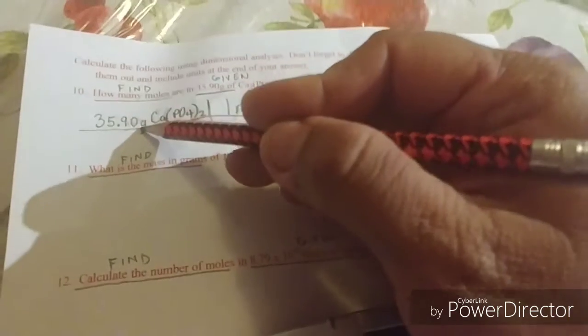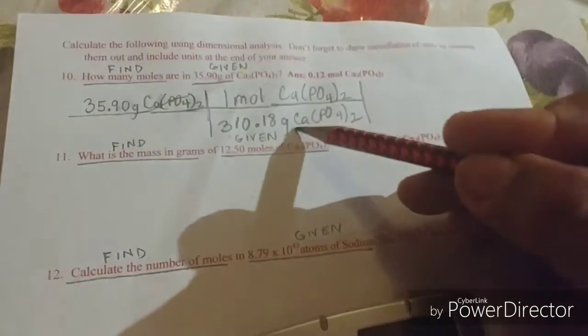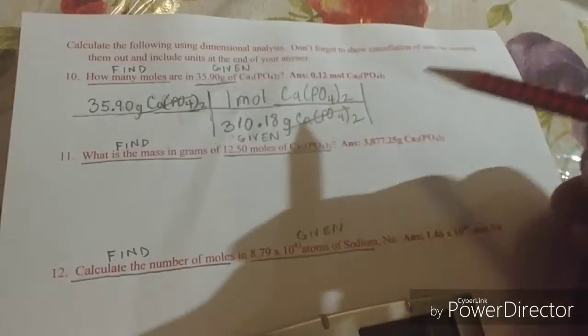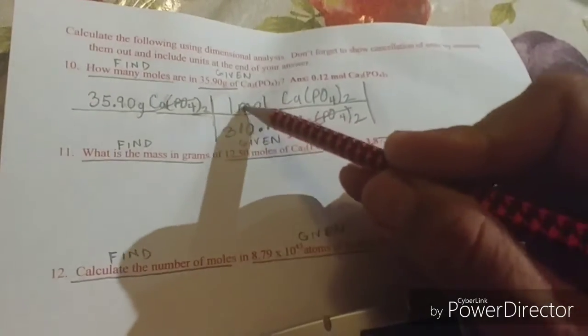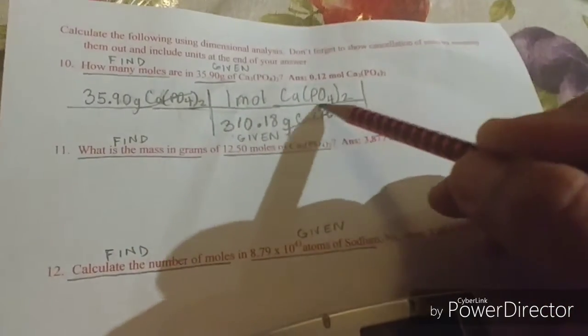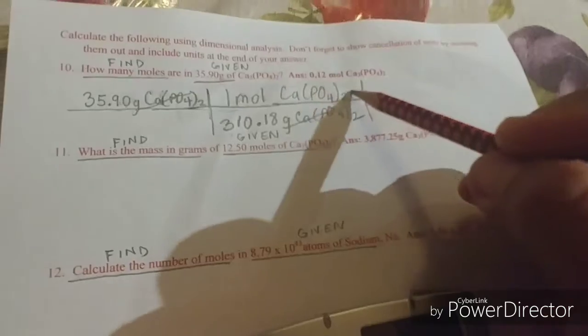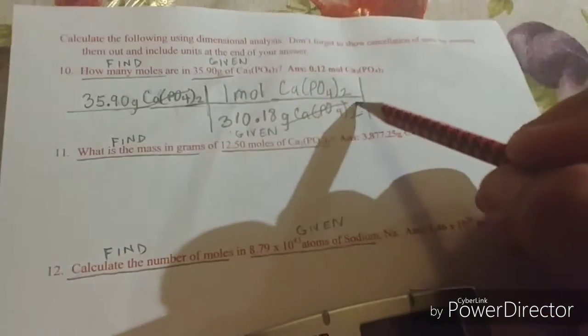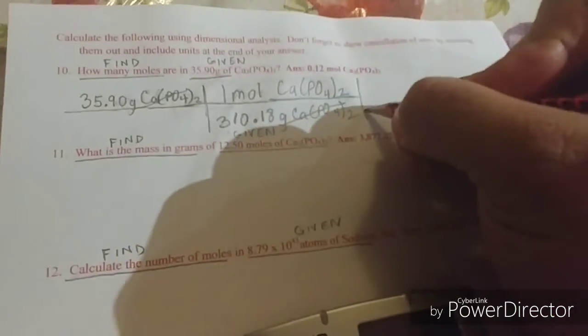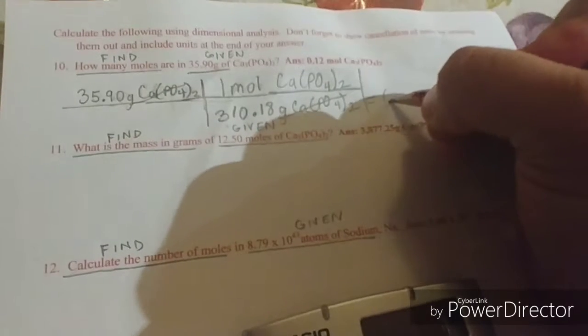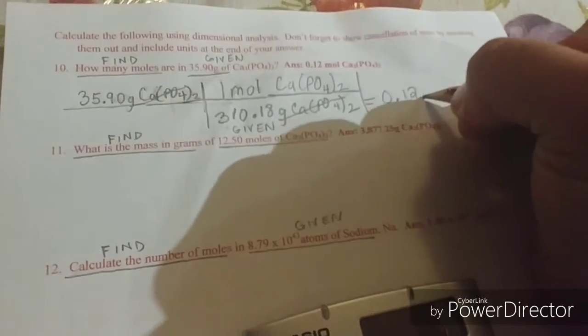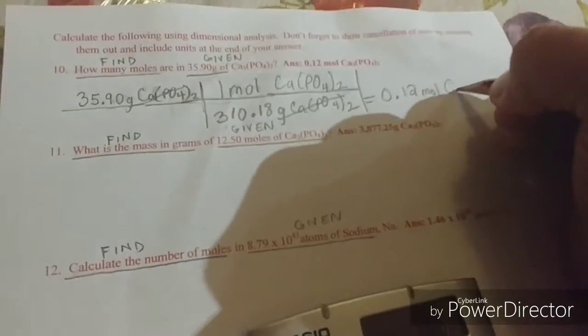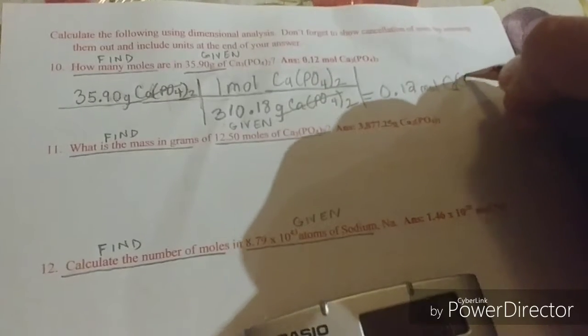So this gram cancels with this gram of calcium phosphate because they're the same. So your answer is going to be whatever number you get in the calculator plus moles of calcium phosphate behind it. Just like our answer there, 0.12 moles of calcium phosphate.